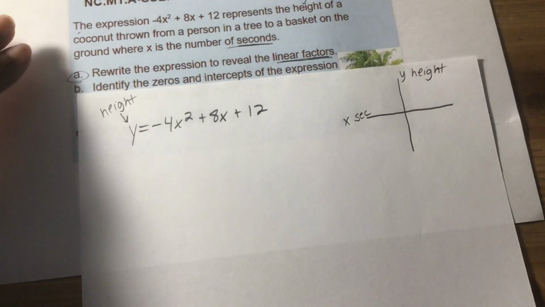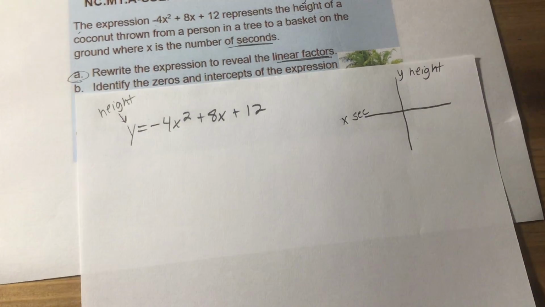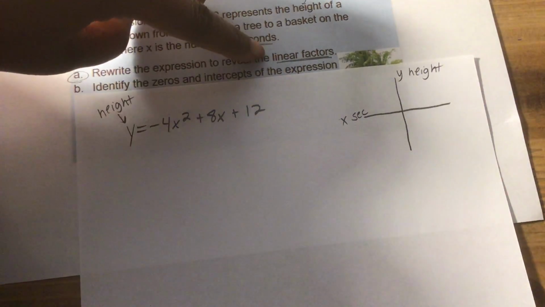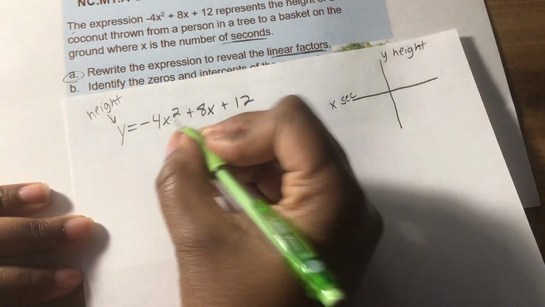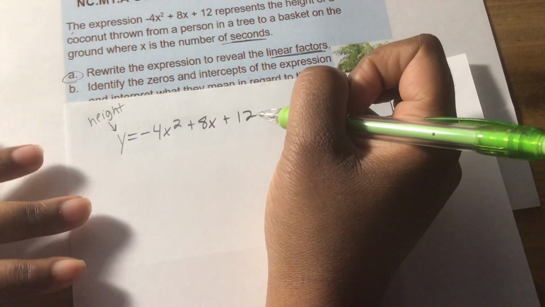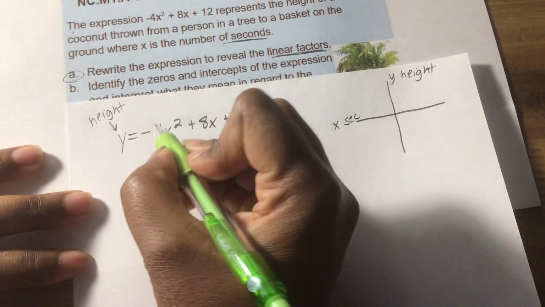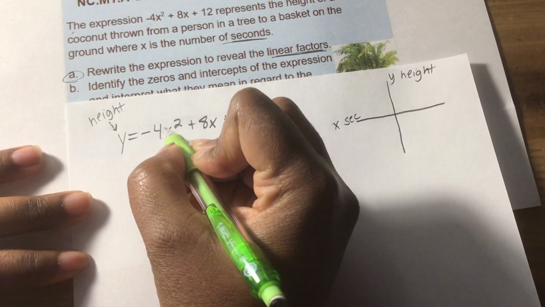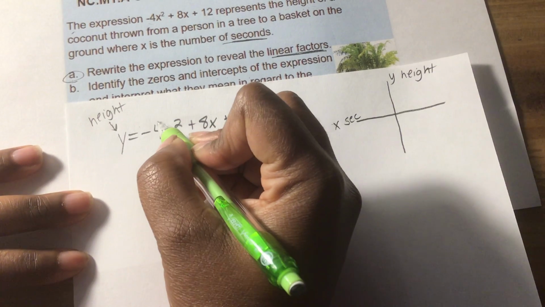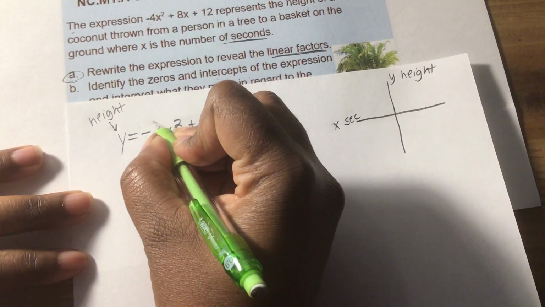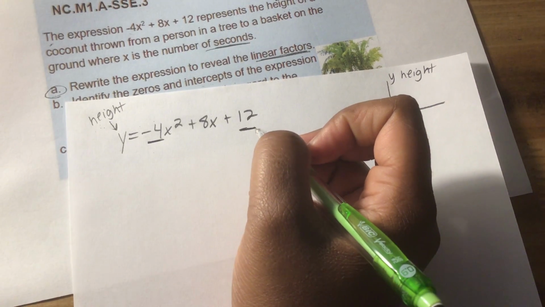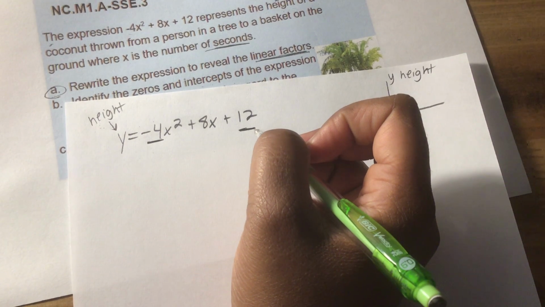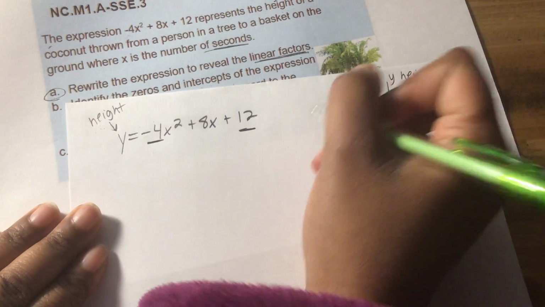All right, so the first thing I want to do is look for the factors, okay? So I'll get to why they say linear factors here in a minute. If I'm trying to find the factors, I need to factor this. So when I factor this problem, because this trinomial, the A is not a 1, okay? It's actually less than 1. But it's not a 1, so what I'm going to do is multiply -4 and 12 together. So when I multiply those two numbers together, I get a -48.